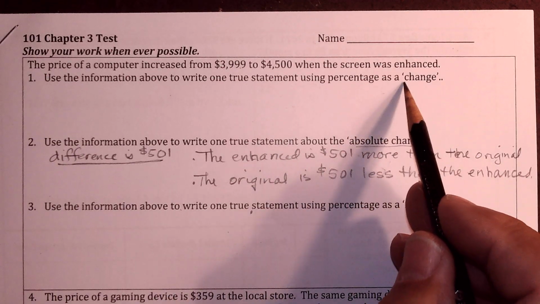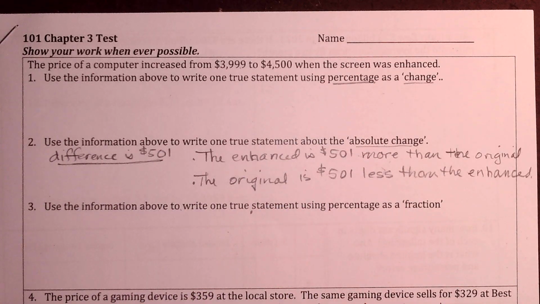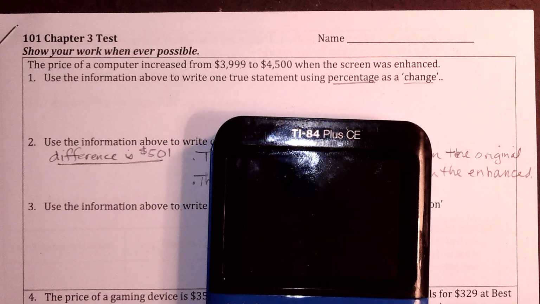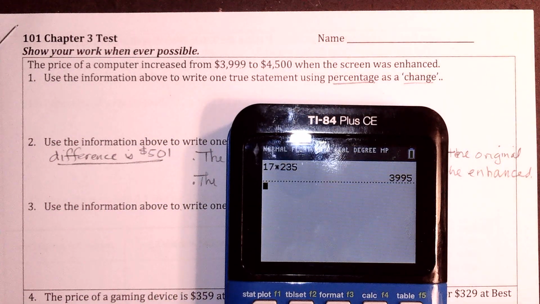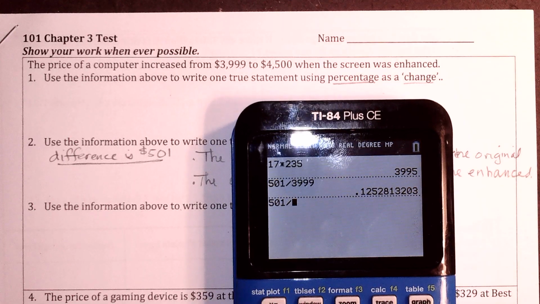Now, if we're still talking about the change up here, but want to do percentage, we would say either 501 divided by the 3,999 times 100, which would be 12.5, or we can do 501 divided by the 4,500.